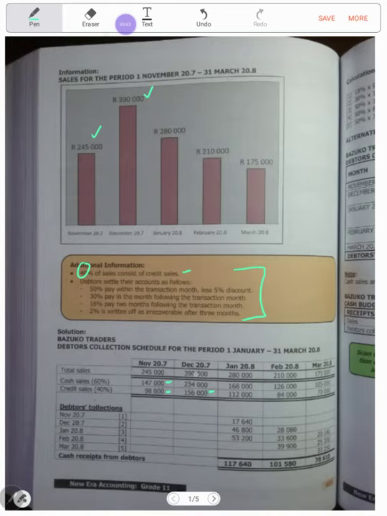And again, you will say 390 times the 60% of your cash sales, which will give you 234,000. And you'll do the very same thing for January, for February, and March. You'll first write down the total sales in the column provided, and then you have to divide those sales up in cash and credit. We know for certain that our credit sales is 40% of the total sale, and the cash sale is 60% of the total sale.